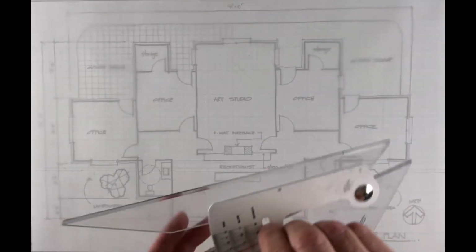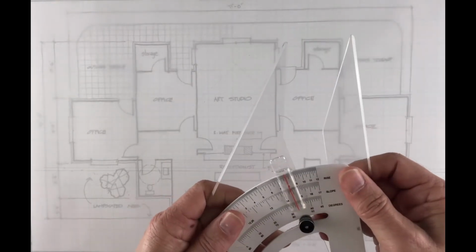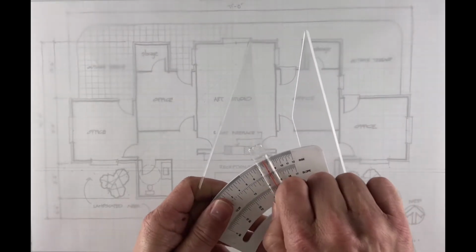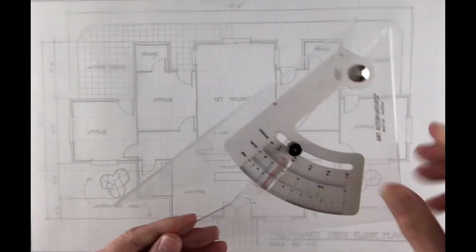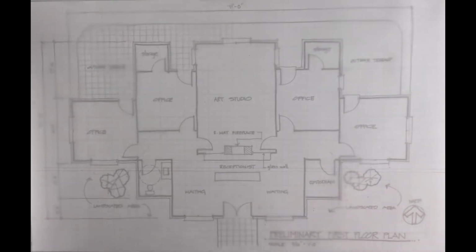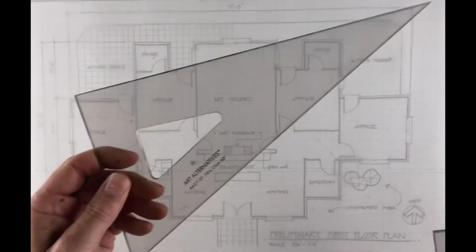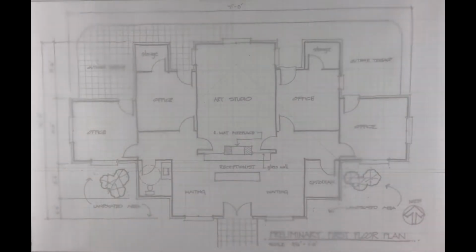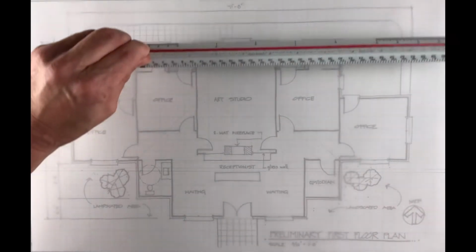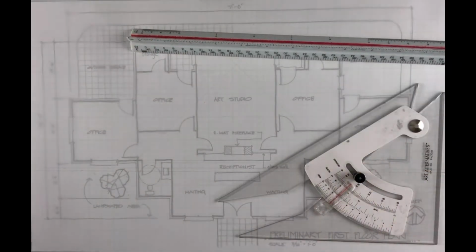I have an adjustable triangle, and I have my roof pitch set to 8/12. That's the angle of my roof that I want to design. If you don't have that, you could use your regular drafting triangles, a 45, a 30/60. That would be fine. Of course, I have my architect scale, again, my drafting triangle.